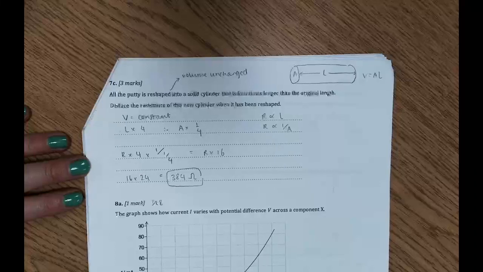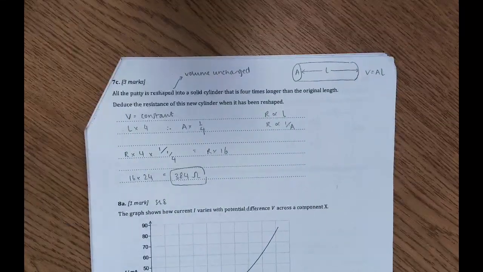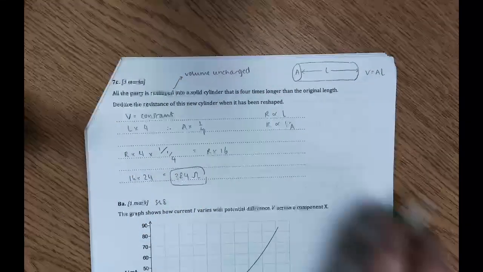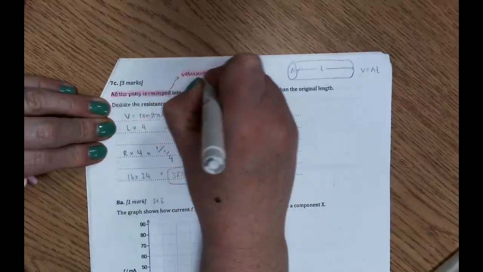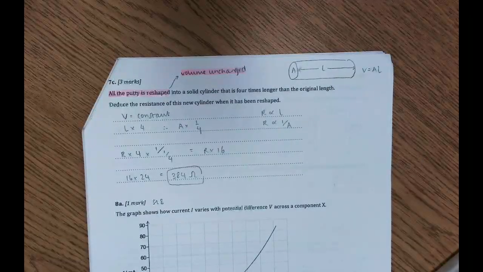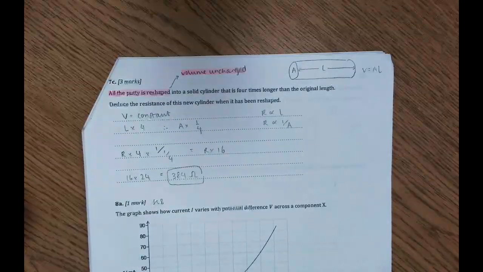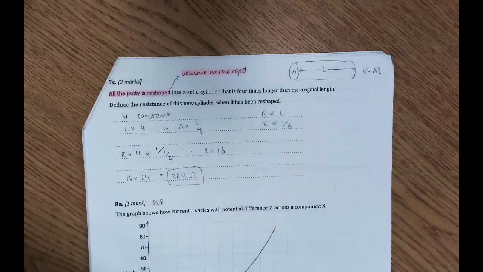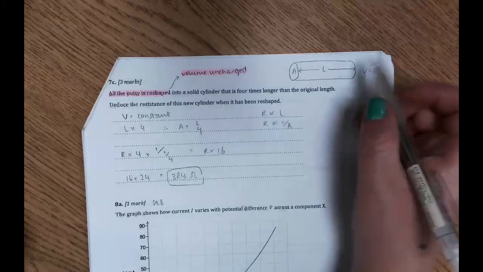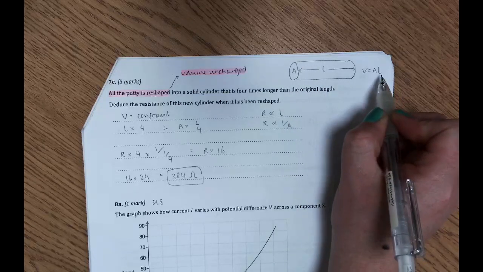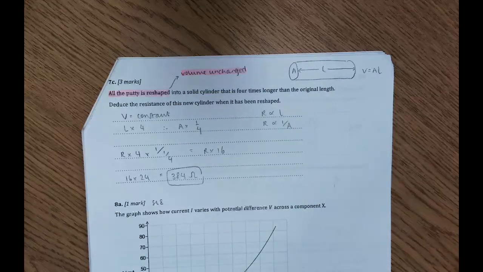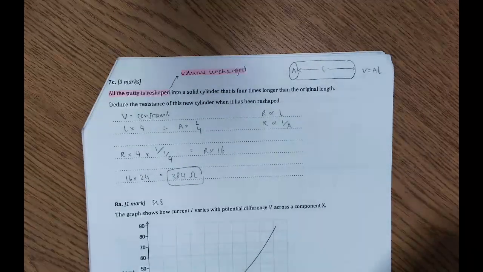In 7C, a couple of you got this right. This was a tricky one, so well done. Okay, all the putty is reshaped, but all the putty still exists. So the key thing that you should have understood from that is that the total volume of the cylinder is unchanged. If it is 4 times longer, it must be that the area is a quarter, because we know that the volume of a cylinder is the cross-sectional area multiplied by the length. If L is times 4, A is times a quarter for the total V to remain unchanged.